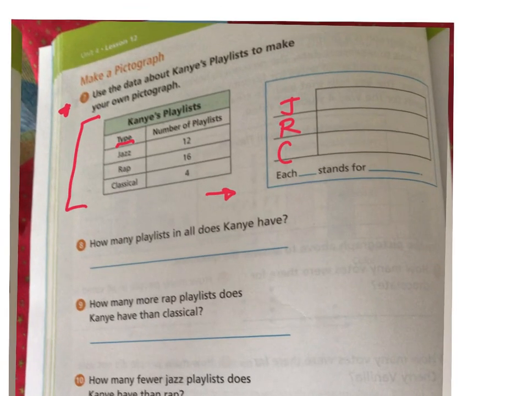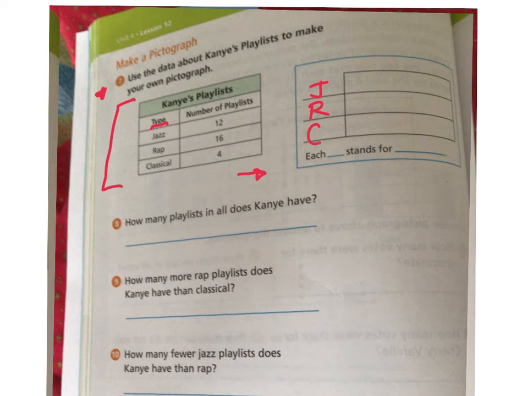Okay, so we're going to have 3 types of music. We're going to have jazz, rap, and classical. So we're going to take this information and move it over to a pictograph. We're going to label jazz, you can just put a J, rap, and classical. We'll keep it simple there so you have a little more room. Now we need to think of a way. First of all, let's get our title on. Where does your title go? Right up at the top. Your pictograph has to have a title. Kanye's playlist.